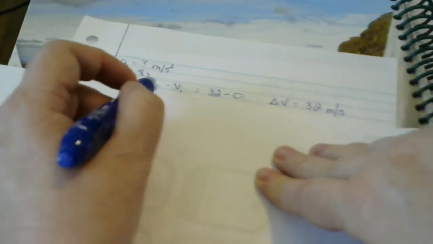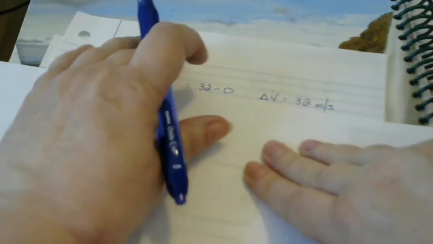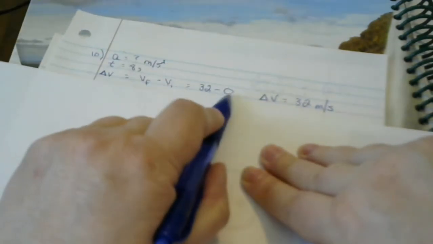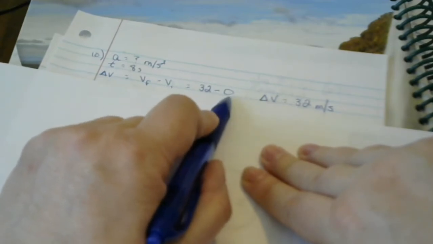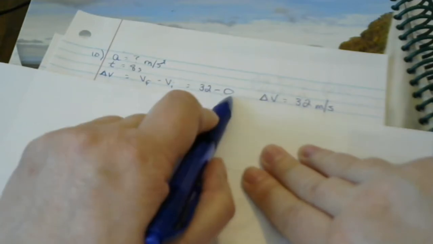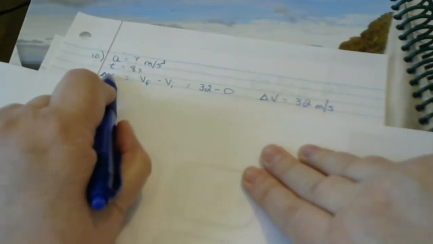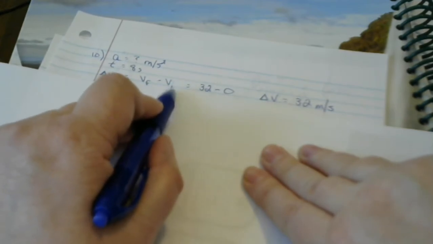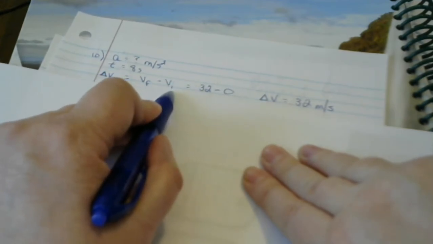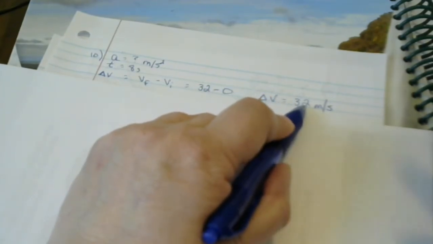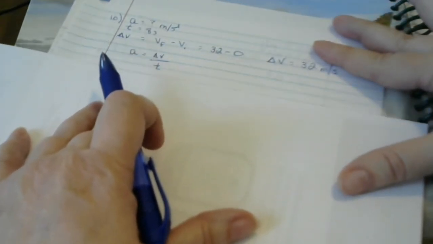Now, some of you probably just went ahead and put 32 because it was from 0, and that's fine. If it's not from 0, then you have to subtract it. So you've got change in velocity is final velocity minus initial velocity. Don't get them backwards. So your change in velocity is 32 meters per second. Now we have to find acceleration.